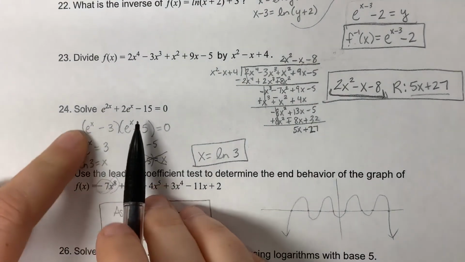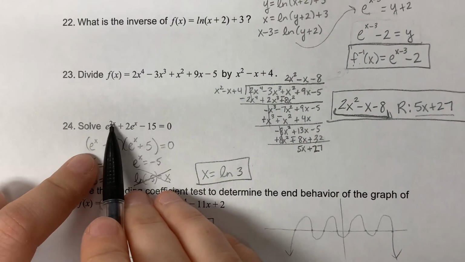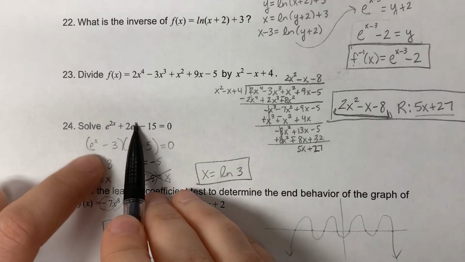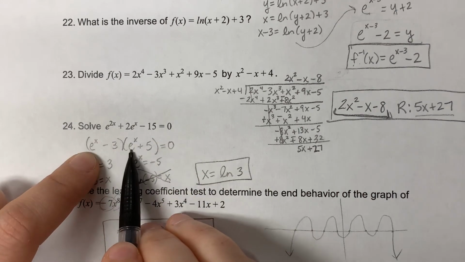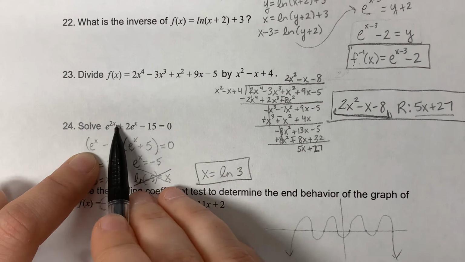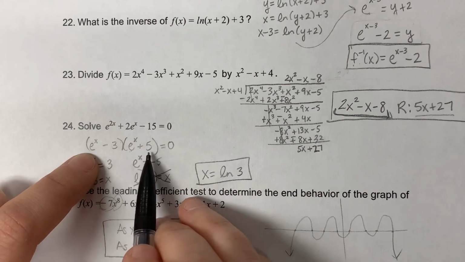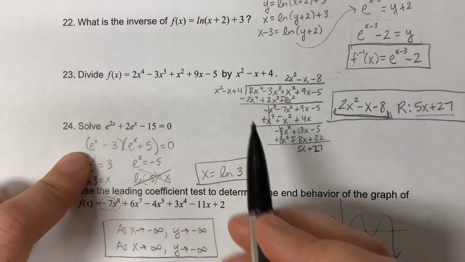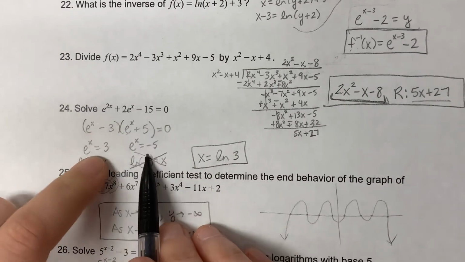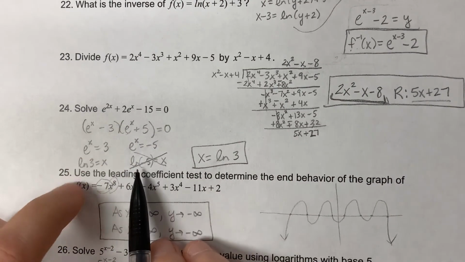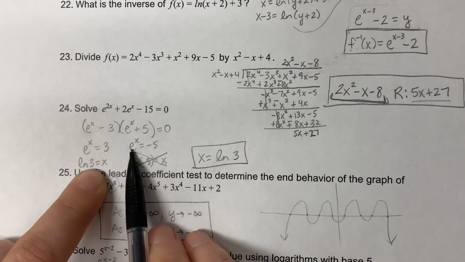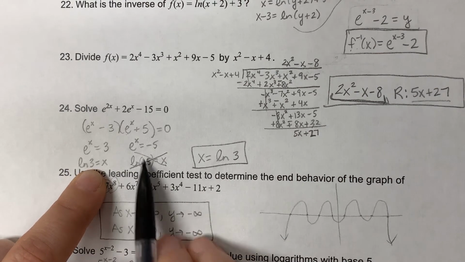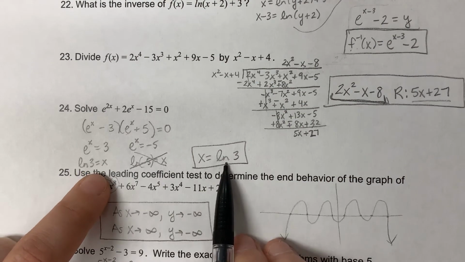This one I factored. So this was e to the 2x, and this was e to the x. So I knew if I took e to the x times e to the x, I get e to the 2x. So I was able to just factor this like a normal problem as if this was just x and x for x squared. And then that gave me two options. One of them came out as the natural log of 3. One came out as the natural log of negative 5. That is not okay. A negative is not. So that means my only answer is the natural log of 3.